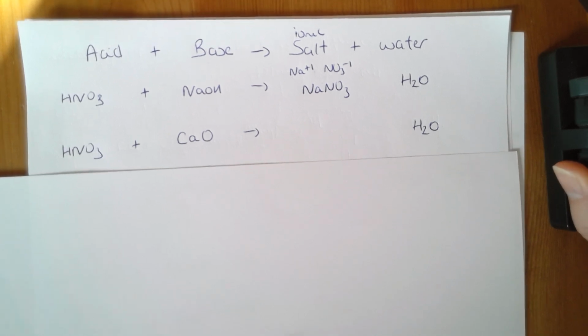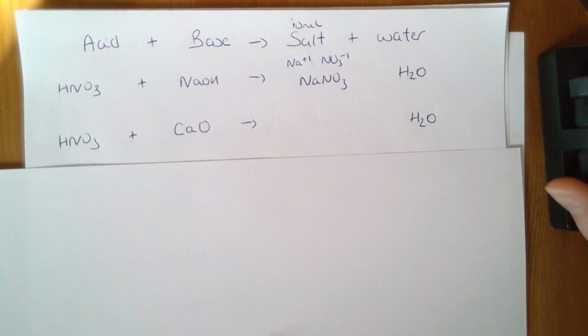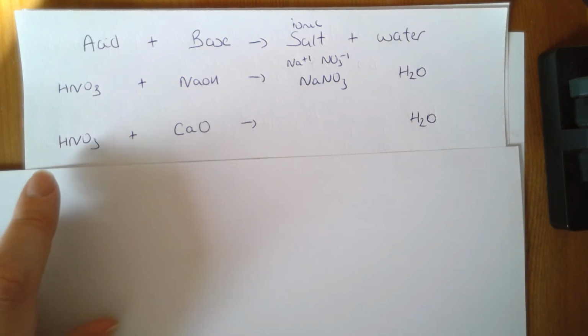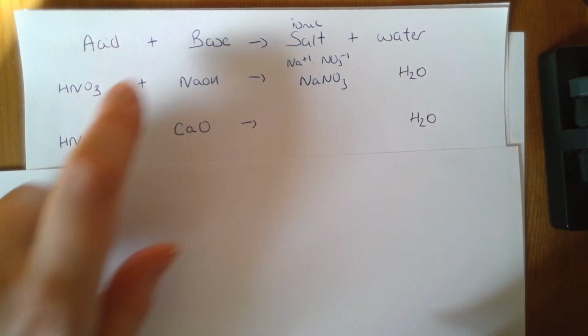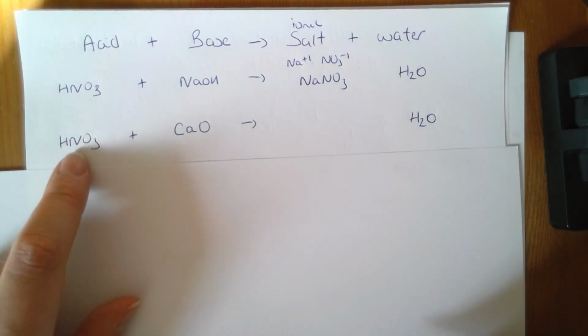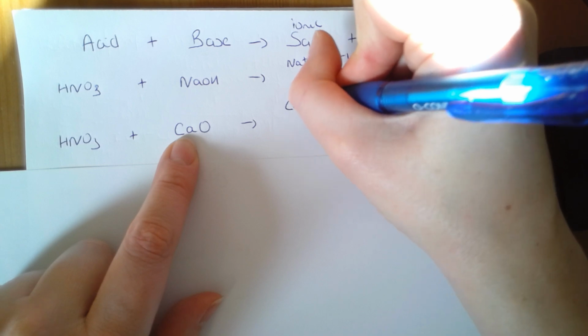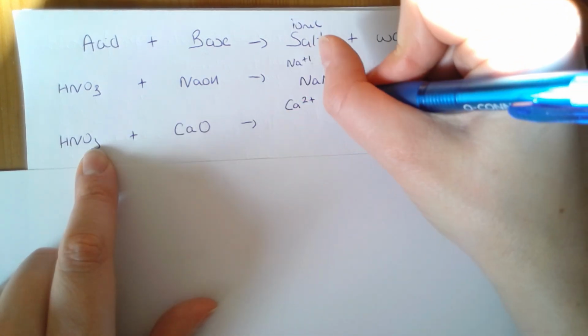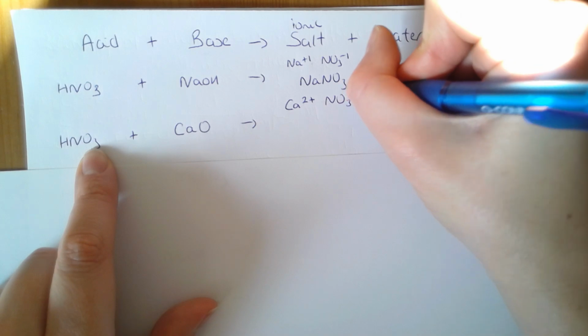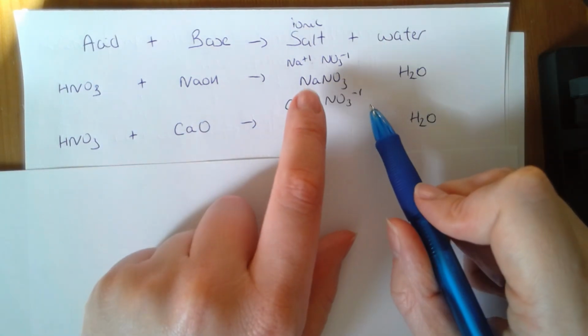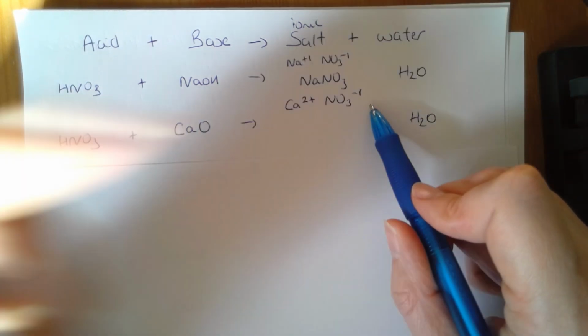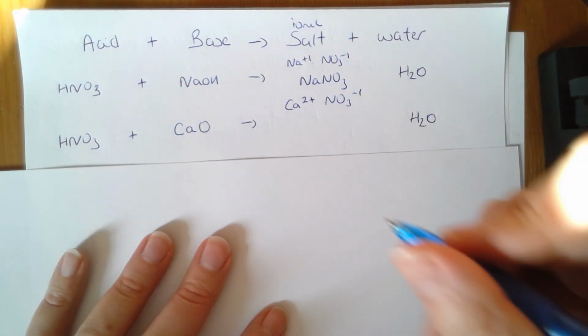If I use a different base, a metal oxide this time, I'm still going to form a salt and I'm still going to form water. But this time when I'm forming my ionic compound, I've got calcium, which is a group 2 metal with a 2+ charge. I'm still getting NO3- from my acid with a -1 charge. Now these charges don't cancel out, and when they don't cancel, we just drop and swap.